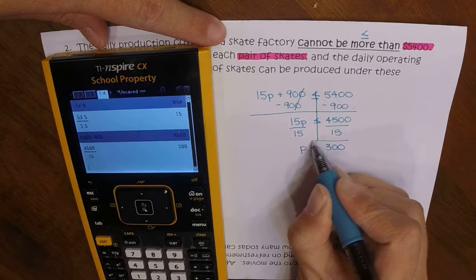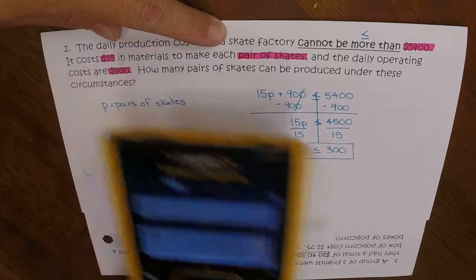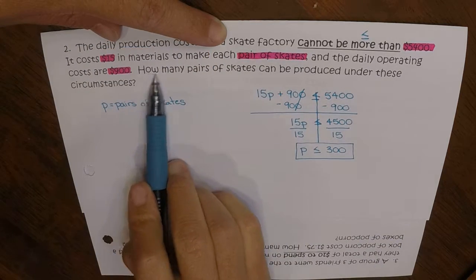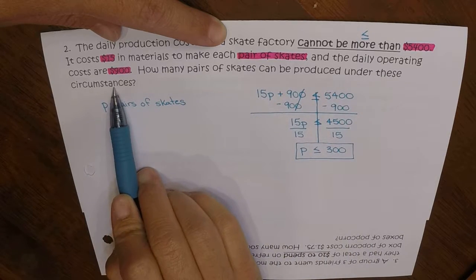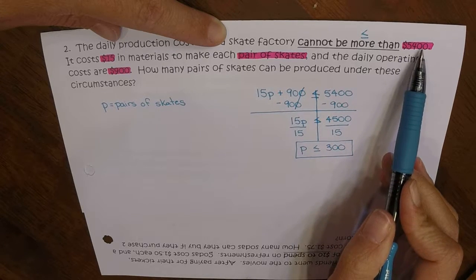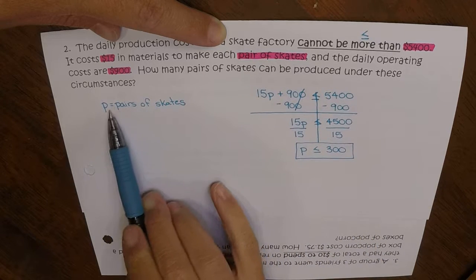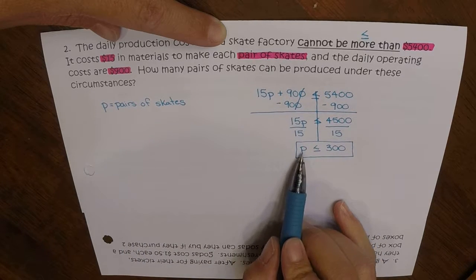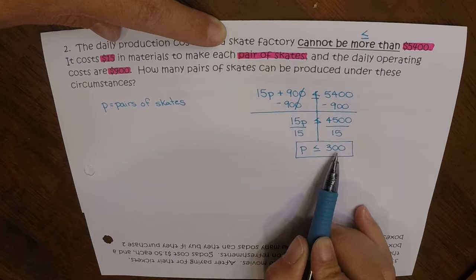So now I have this solution, but I need to make sure I go back and answer the question. It says how many pairs of skates can be produced under these circumstances. In order to stay under this $5,400, how many pairs of skates can I make? Well, P stands for pairs of skates. So the pairs of skates has to be less than or equal to 300.